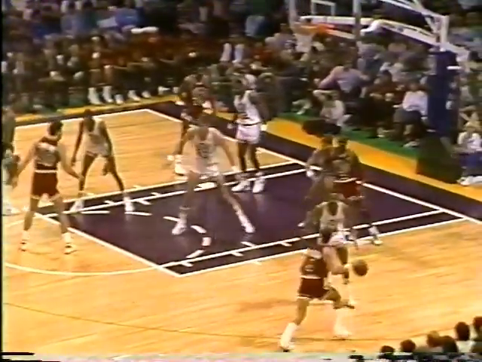Here's Paxson off to the right, backs it out, guarded by Green. Hook pass inside, Green a deflection. The ball out of bounds. It belongs to the Bulls after this Utah timeout. 6:56 left to go in the third. Jazz in front, 55-53 on the Bulls Basketball Network.